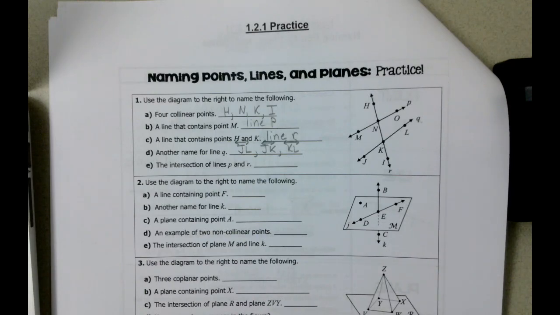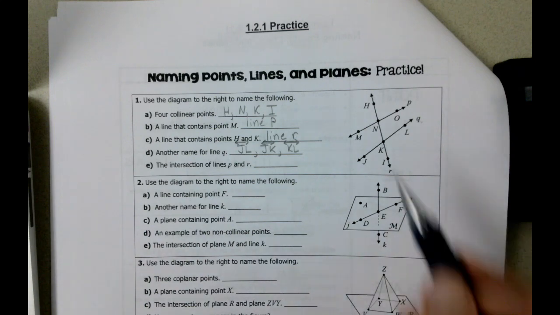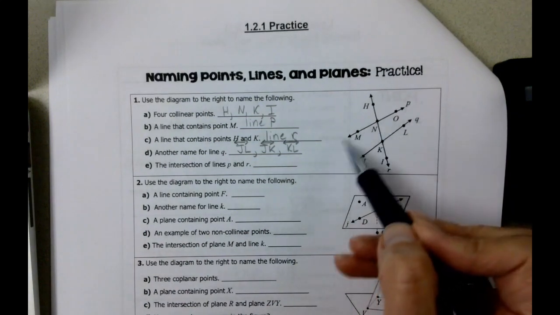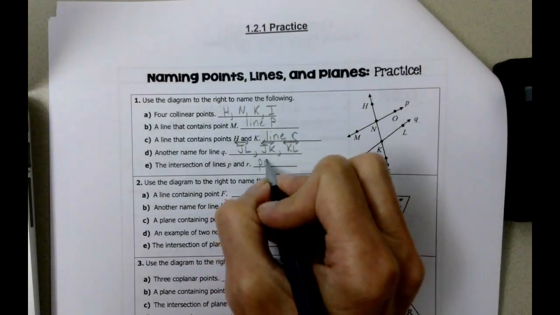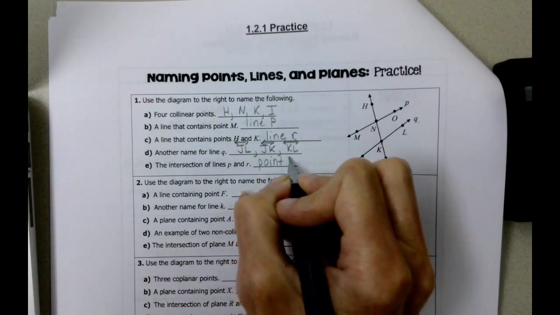And finally, the intersection of lines P and R. Well, the intersection of lines P and R is going to be a point. So here's line P, here's line R, and they intersect at point N.